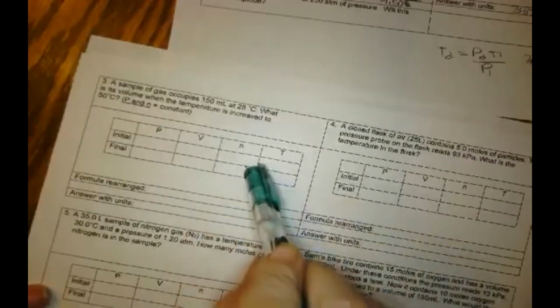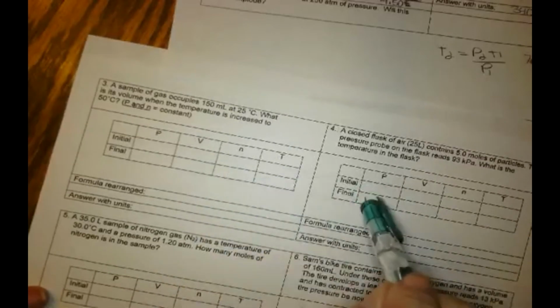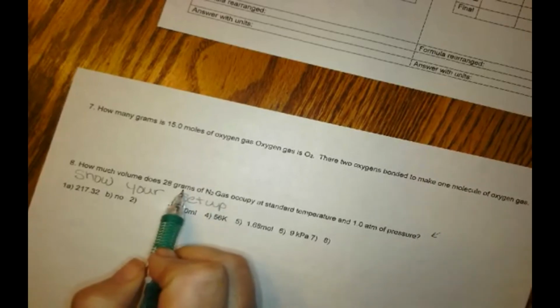Okay? So what I have for you is 2 problems. One's going to be the ideal gas law and one's going to be the combined gas law. I have them side by side so you can compare and contrast and see the difference. Then I have number 7, which is converting grams to moles, and then number 8, that is one of your gas laws where we start with grams. Remember, you have to convert it to moles. You need to show your setup. That means just show me the rearranged equation. Okay, and then I have your answers down here. Oh, for B, let's go back. I missed that one.